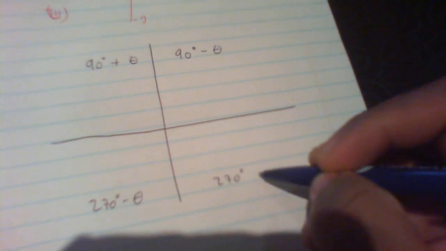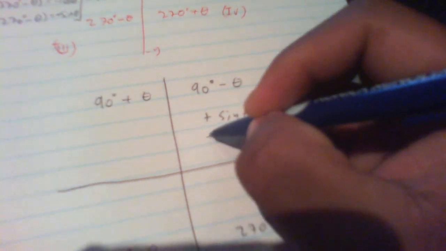And then now I have 270 minus theta and 270 plus theta. Now, like we said before, both of them are positive in here, so it's sine of theta and then it's cos of theta.